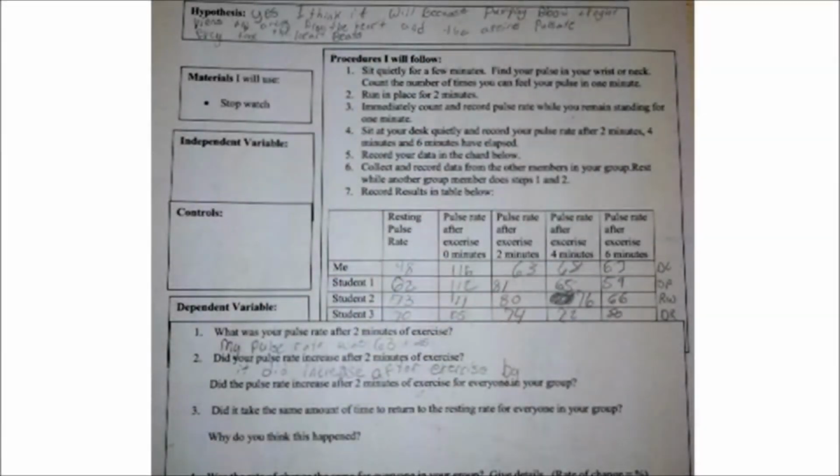So that when they arrived in their math class, they had a testable question. They should have had their variables filled out. I just noticed on this one that that one did not. They should have a hypothesis. They should have data. And they easily answered the first 2 questions. You know, what was your pulse rate and did it increase?